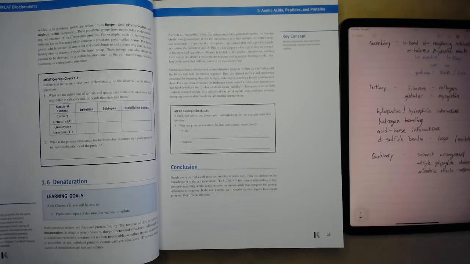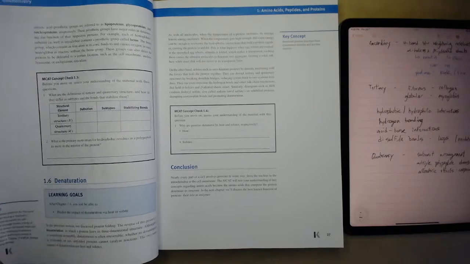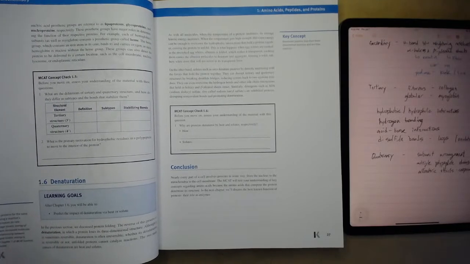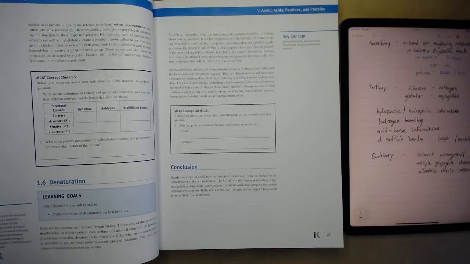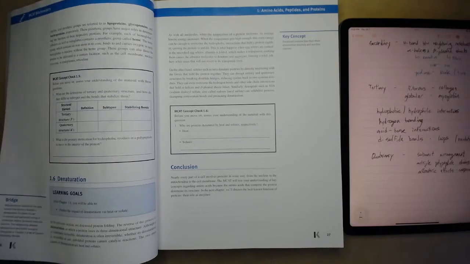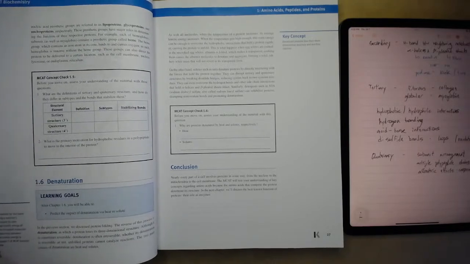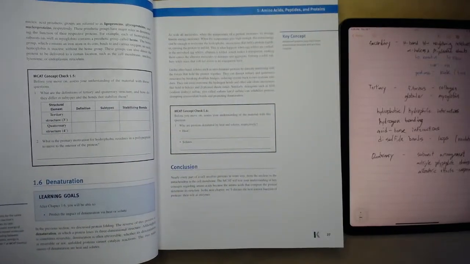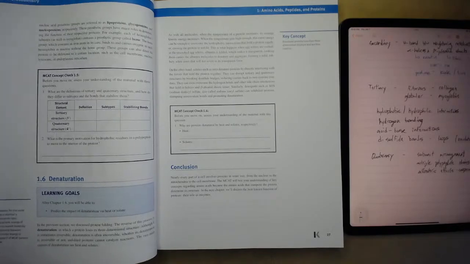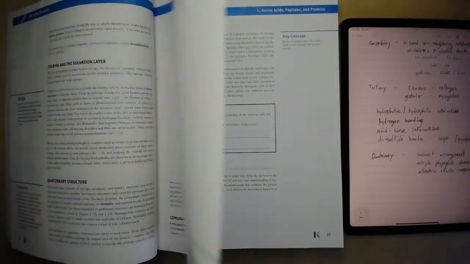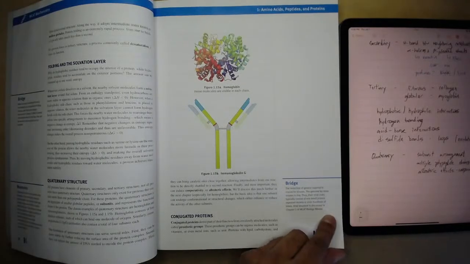And glycoproteins are going to be some combination of sugar and protein. Nucleoproteins, I guess, are going to have a nucleic acid group as well as a protein group to get into the nucleus of the cell and have some kind of functionality there.